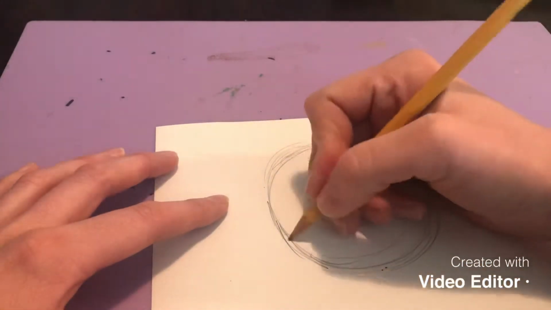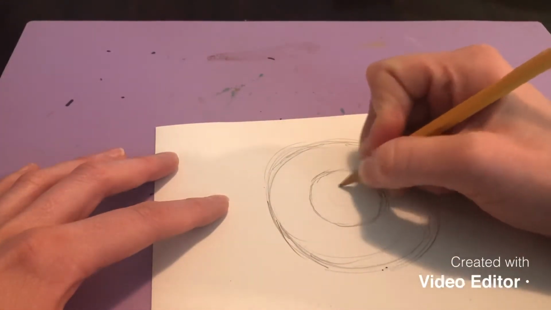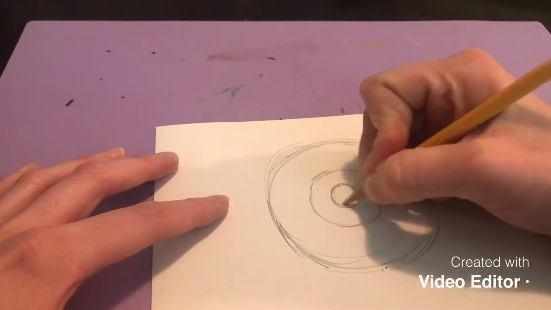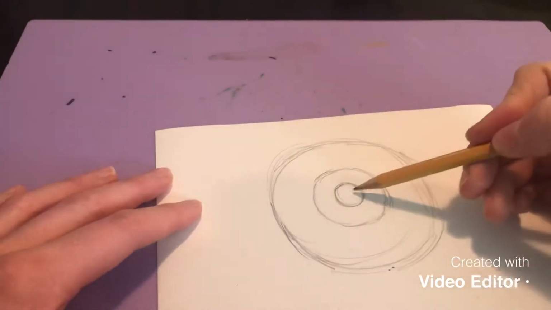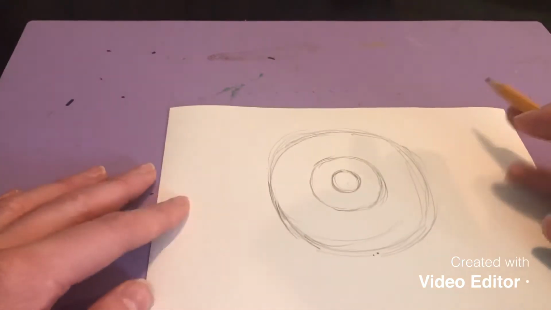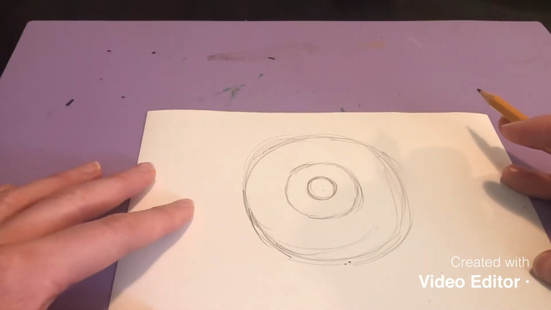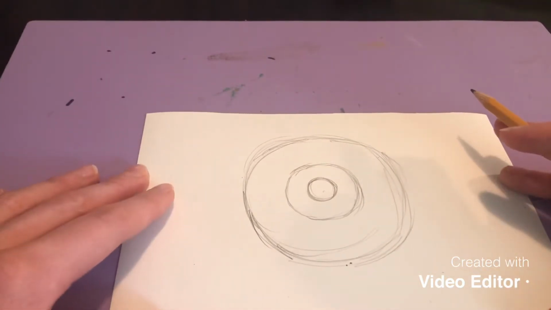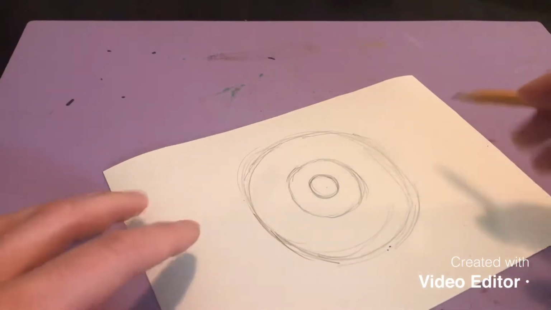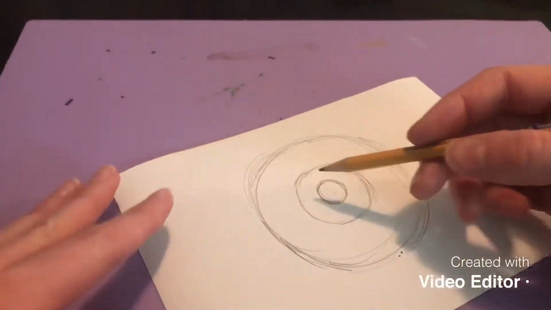And then once I'm done with that, I'm going to draw the pupil in the center, which is the smallest part, but that is going to be the dark part of the eye. So, looks a little strange right now, but we're going to fix that. The next step we're going to do is we're going to actually create the shape of the eye.